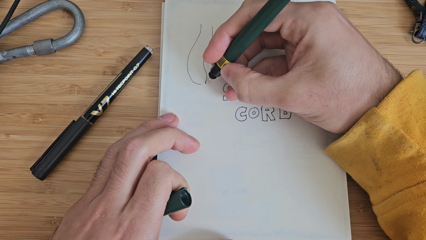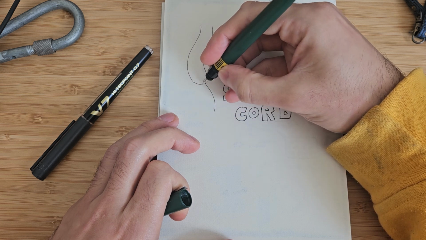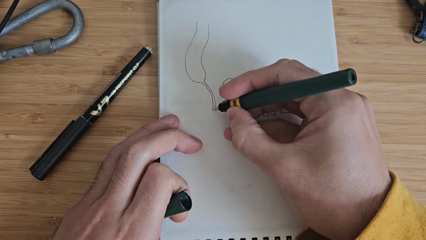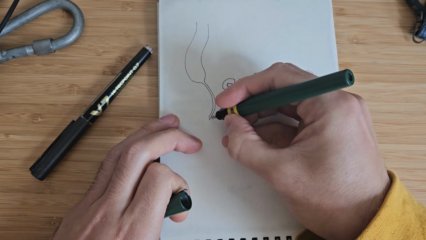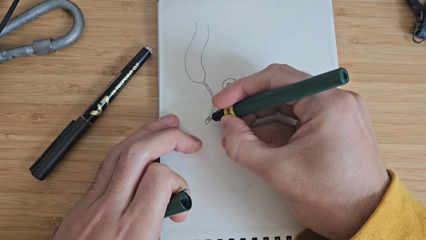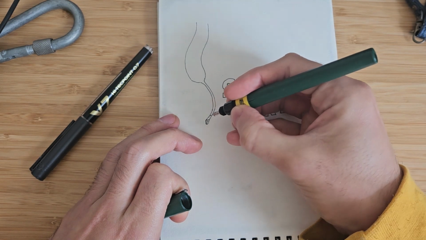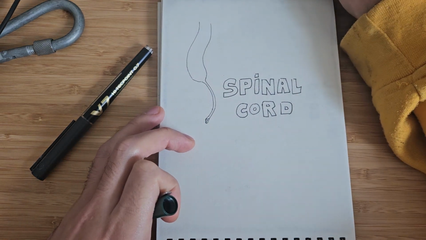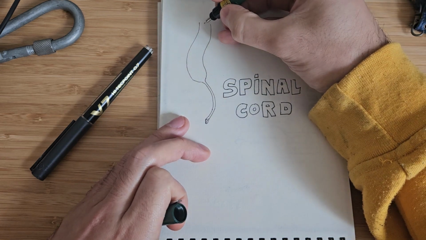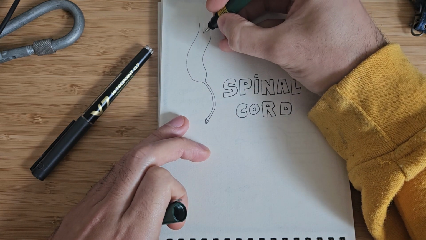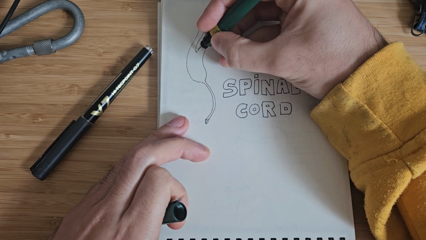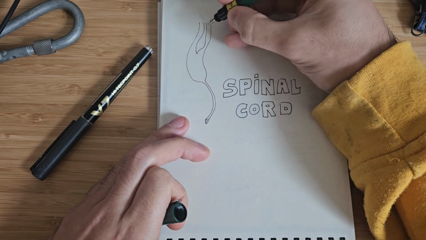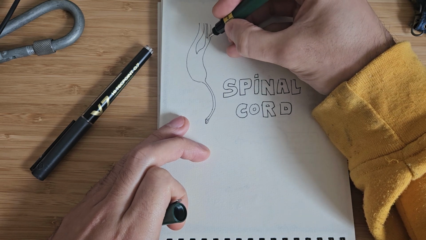And then I'm going to draw all the way down here, and this structure here represents the coccyx. Now let me just do this. I will be explaining each part soon.